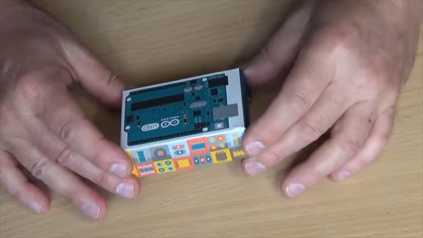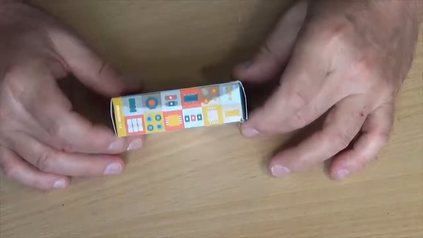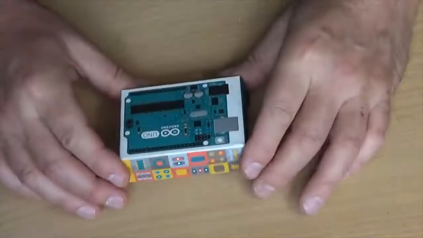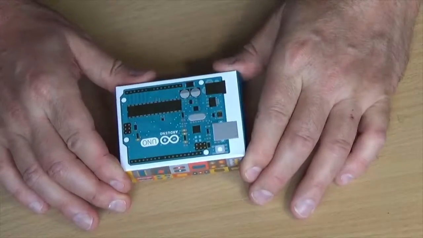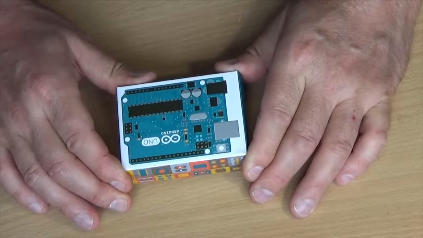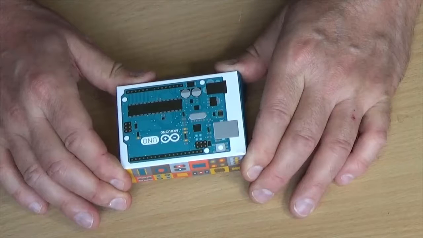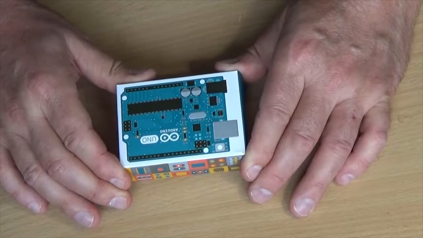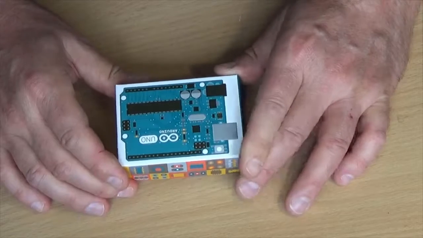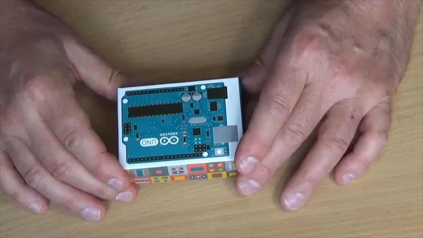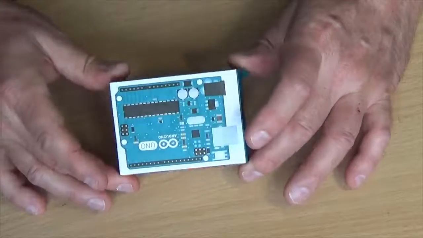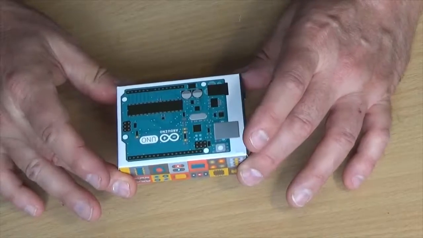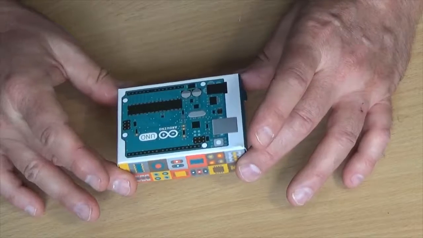Because it's open source, you can buy copies very cheaply. So once you've developed your project and you want to keep the finished item working, you just buy a cheap copy and put that in, and the original one is back available for the next project.